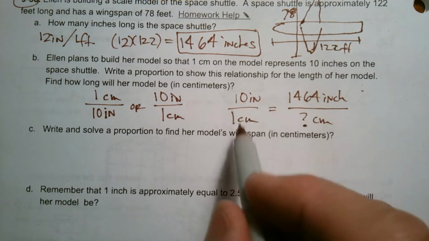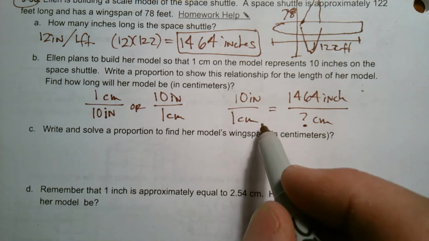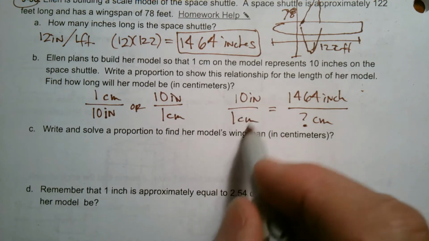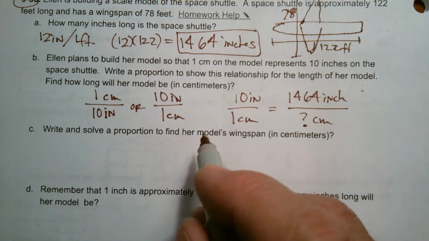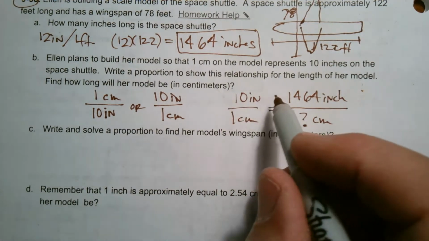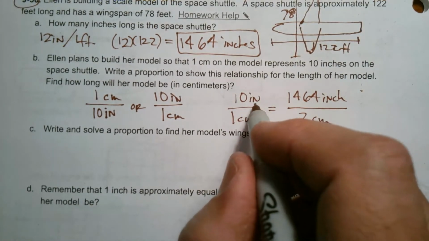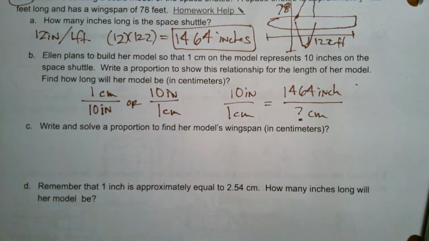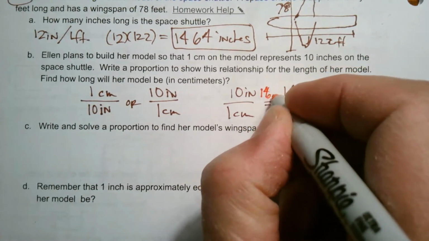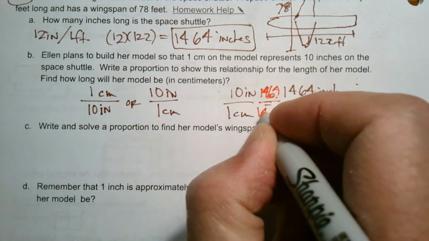So to figure this out, we would do what? You can look at it as a giant one. 10 times something is that, right? I could solve this with a giant one, I could create an equation, or I can do cross multiplication. Because I just have 1 centimeter here and I'm multiplying by one times my giant one, I know that 10 times 146.4 is my giant one.